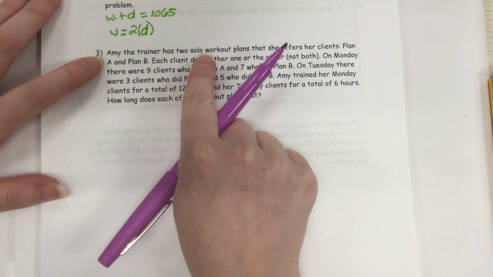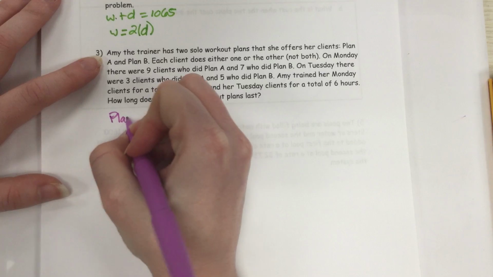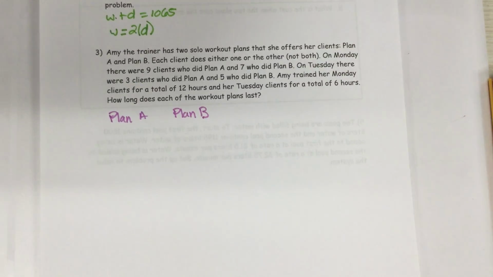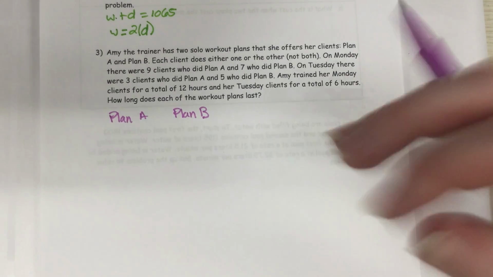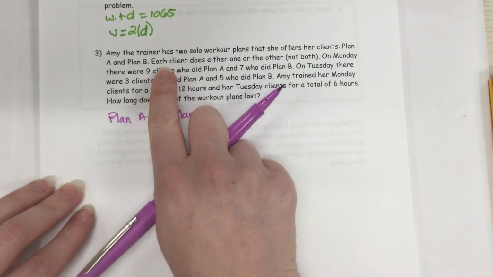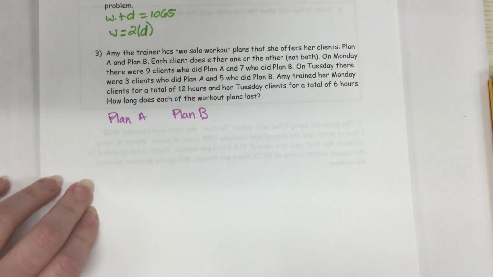So she has 2 solo workout plans that she offers her clients. There's plan A and we have plan B. Okay, and so it will be like walnuts and cashews, or it will be a washer and a dryer, or it will be math class and science class. Like it'll be 2 entities essentially. All right, and so each client does either one or the other. You're never gonna do both, okay?